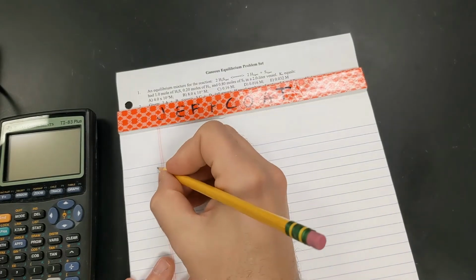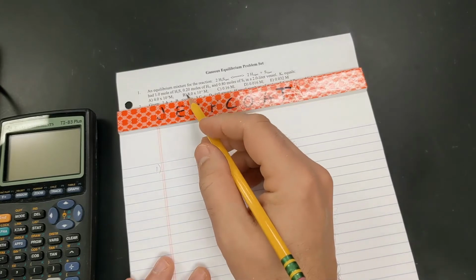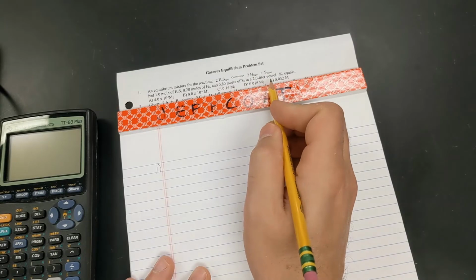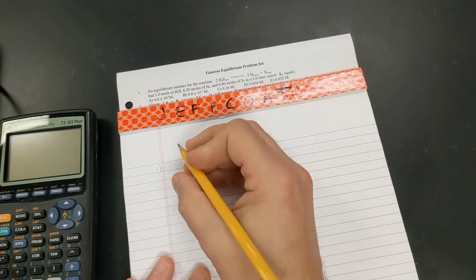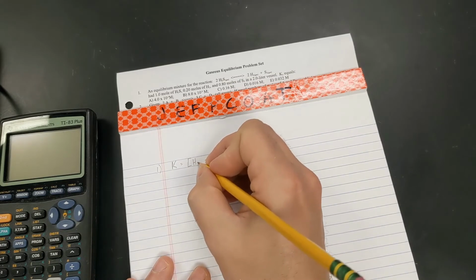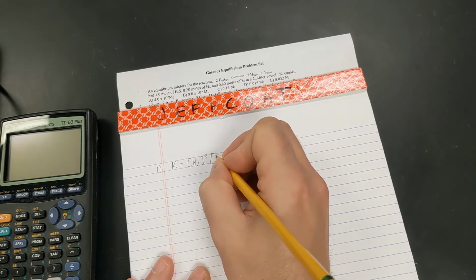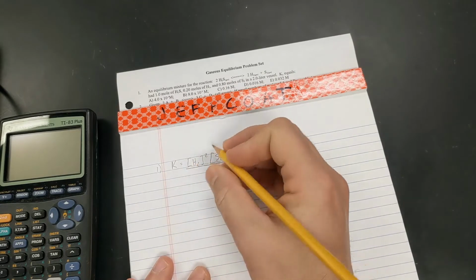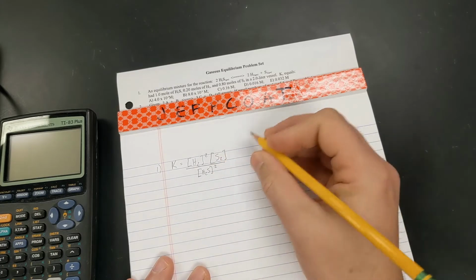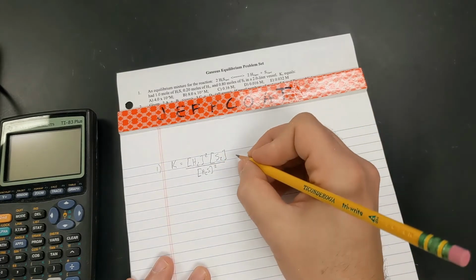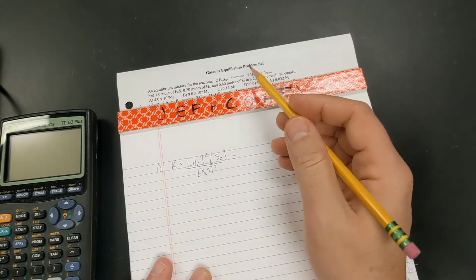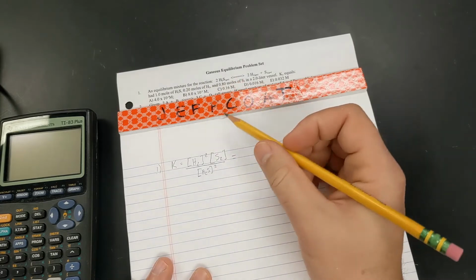So for problem number 1, they give us moles of each of these things in a 2-liter vessel, and it asks us what Kc equals. Well, K equals the concentration of hydrogen squared times S2 over H2S squared, because everything's a gas. So we start plugging things in, except we put in molarities, and molarities are moles over liters.